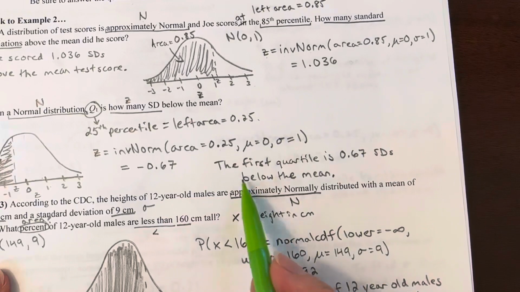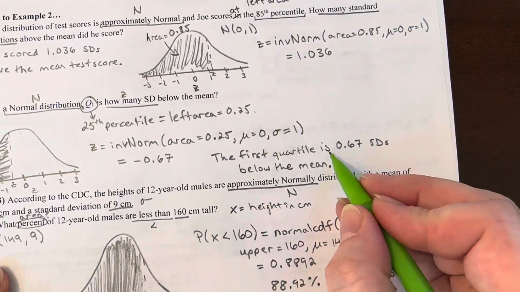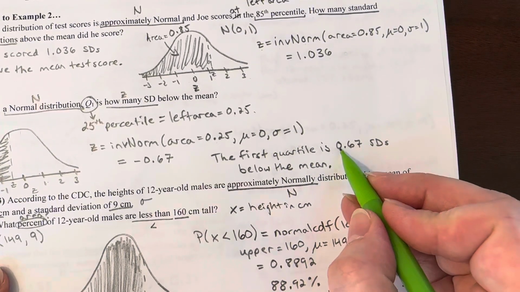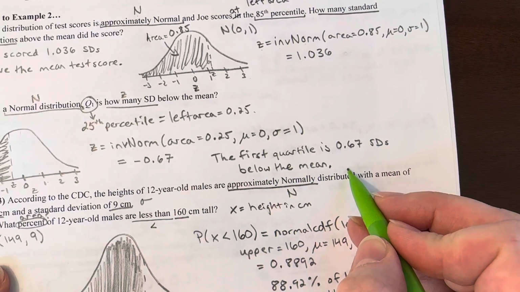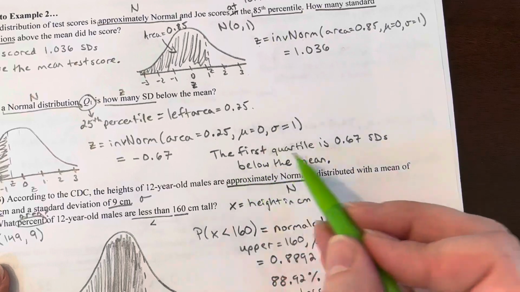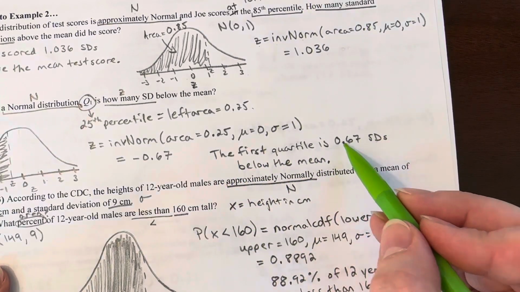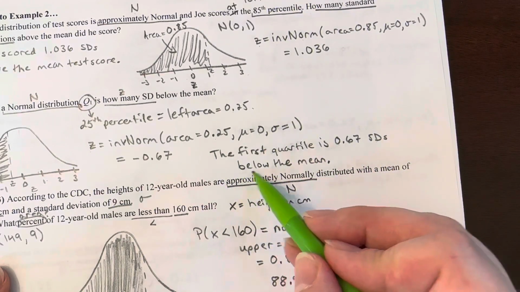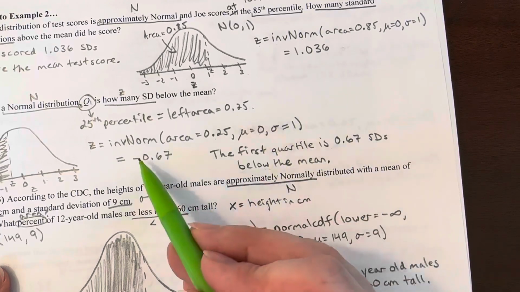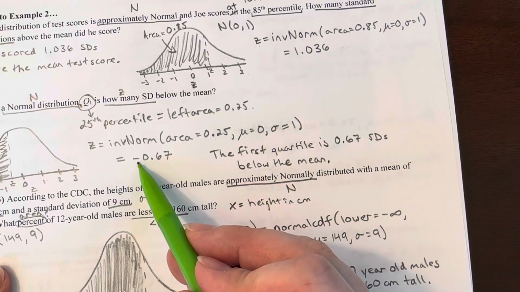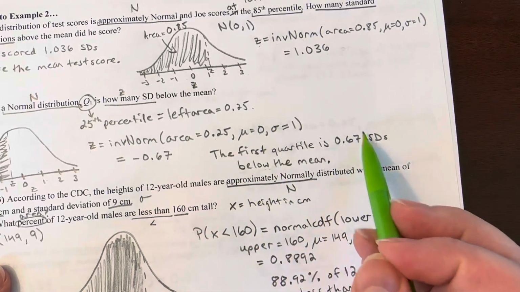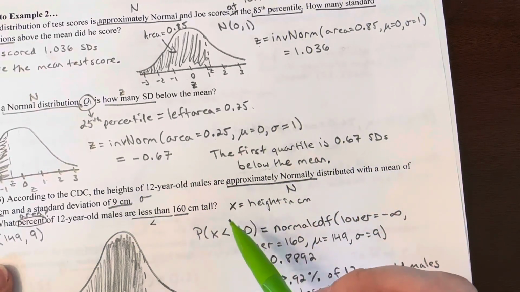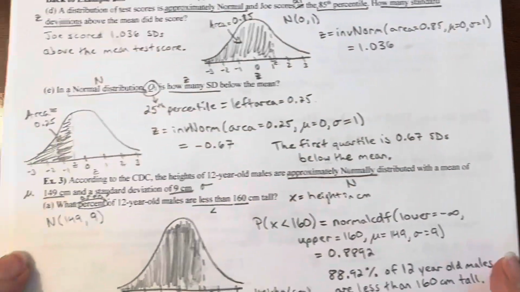All right, the first quartile is 0.67 standard deviations below the mean. All right, that's where it's located. The first quartile is located 0.67 standard deviations below the mean. Below the mean is where this negative sign is being represented. So the negative sign became a verbal description of where this value is actually located along the number line, on which side of the mean.